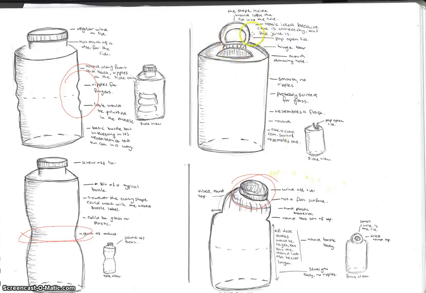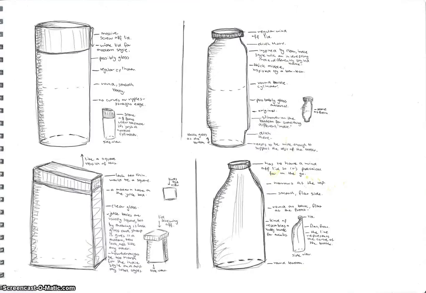Now, if this was a Coke can, obviously the contents inside are highly pressurised, which is why they need that ring pull action to open and release the pressure, which may not be as important for juice. So that's just something to think about and maybe write in your annotations.